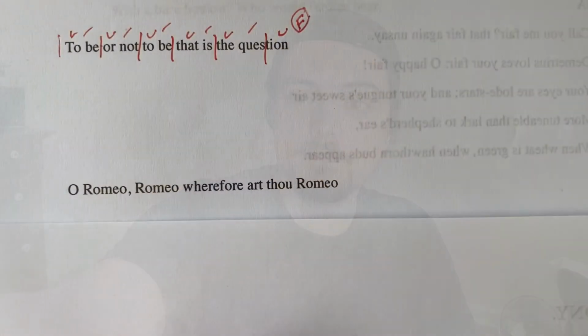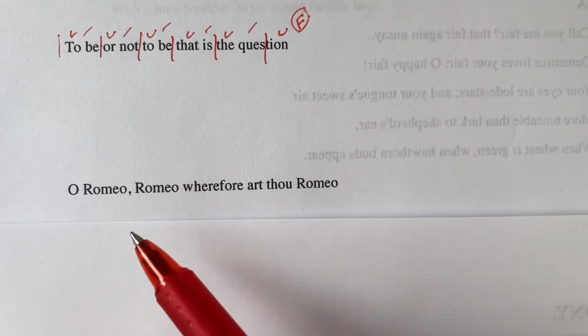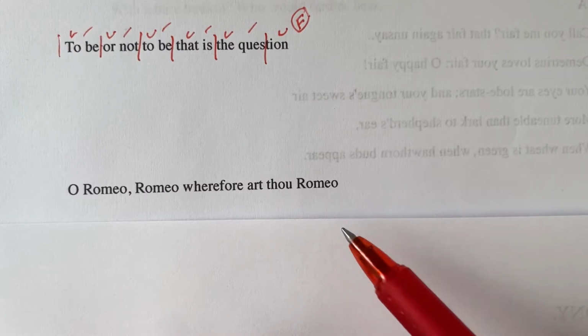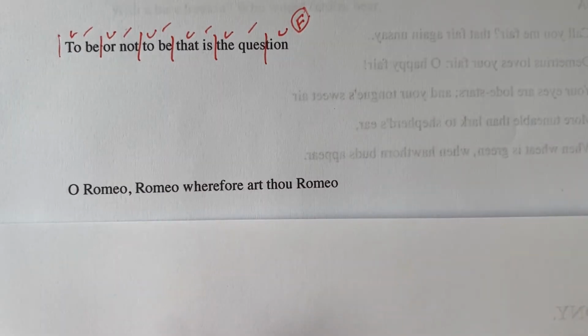Let's take a look at another example from Romeo and Juliet. The line, "O Romeo, Romeo, wherefore art thou Romeo?" We're going to scan it down here. Here's our line of verse, down here at the bottom. If you've been playing along, you probably already realize there's way too many syllables in this line of verse, right? We're dealing with about 14 syllables here.